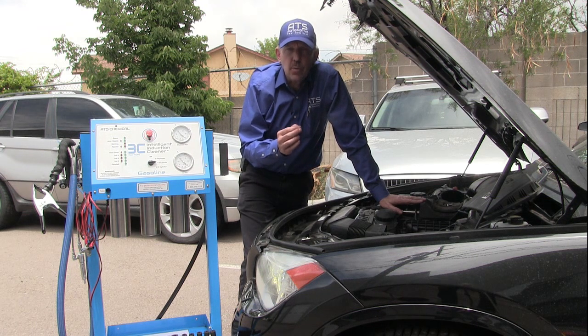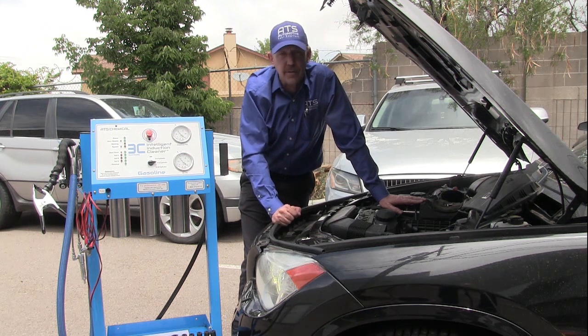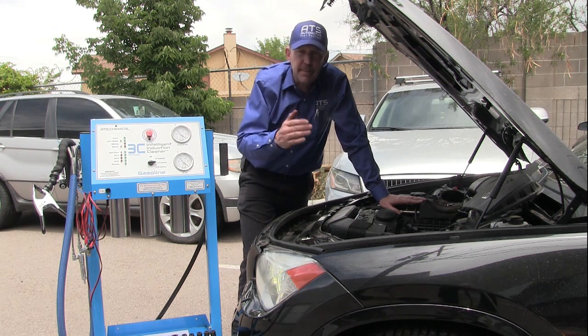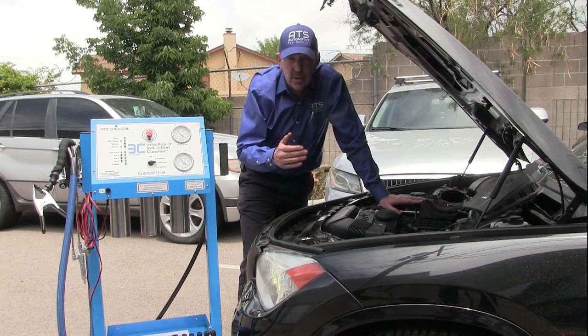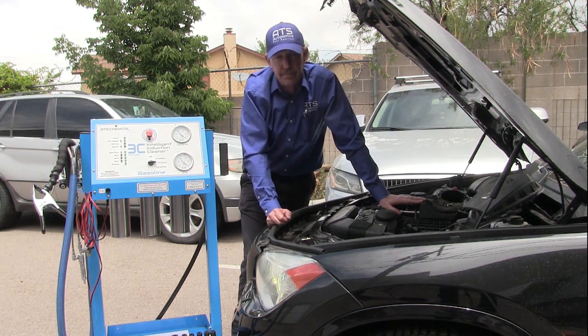They put this in to where the fuel vapor can be equally distributed to all the cylinders. Otherwise, the car would fail the federal test procedure. So this is a really good location to put the chemical in. It means when we put the chemical in, it's going to be centralized, and I'll be able to get the chemical to all the cylinders evenly.